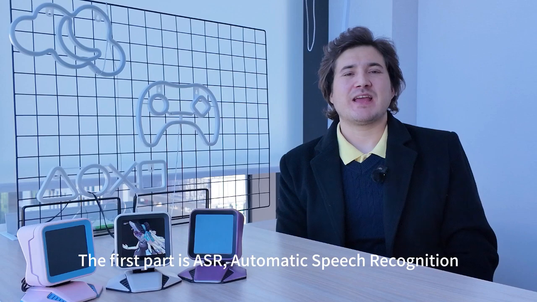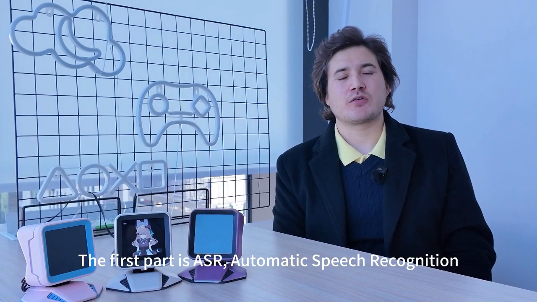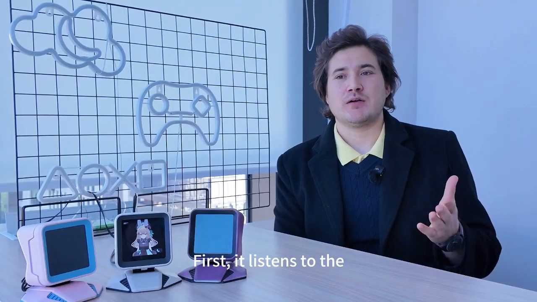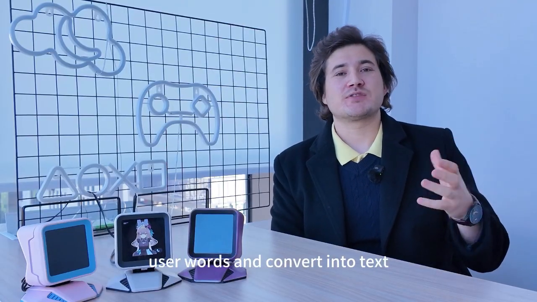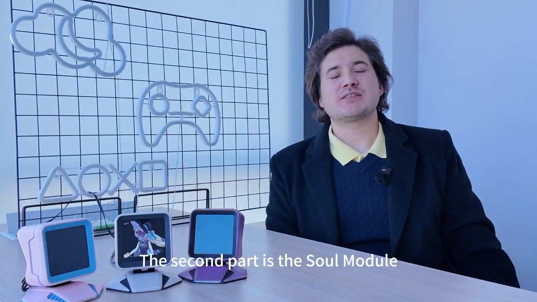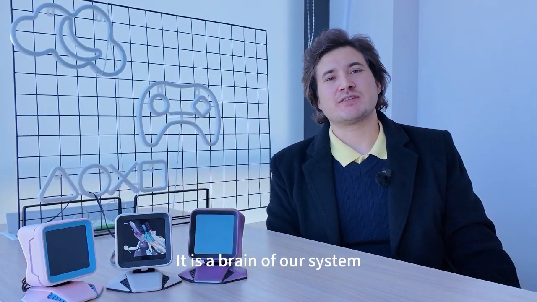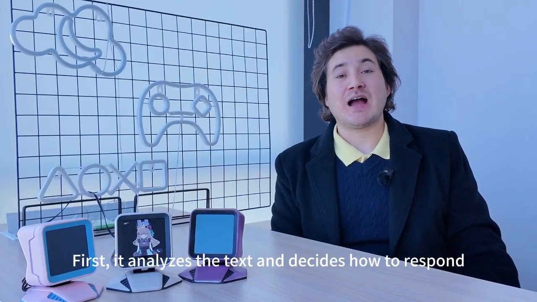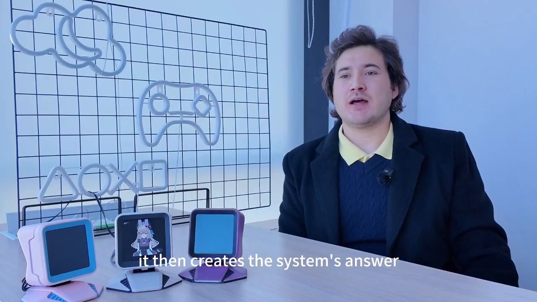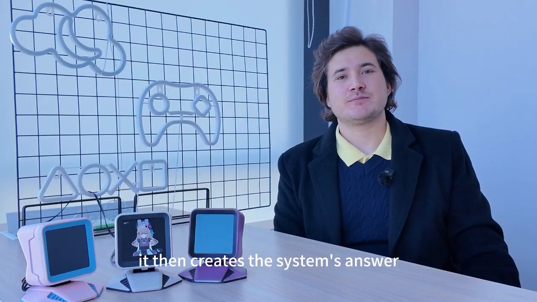The first part is ASR, automatic speech recognition. Actually, this is the ears of our system. First, it listens to the user's words and converts them into text. The second part is the Soul module. It is the brain of our system. First, it analyzes the text and decides how to respond. It then creates the system's answer.